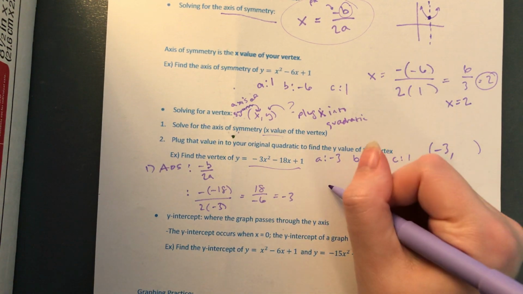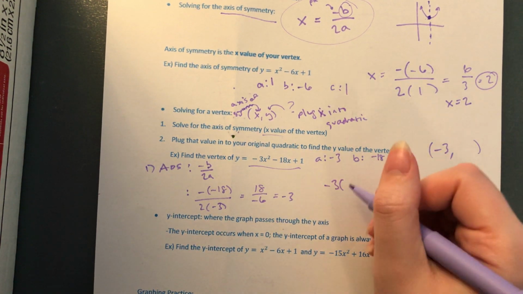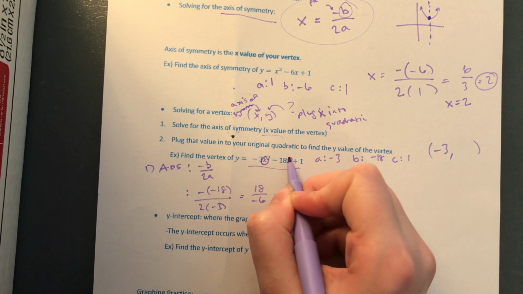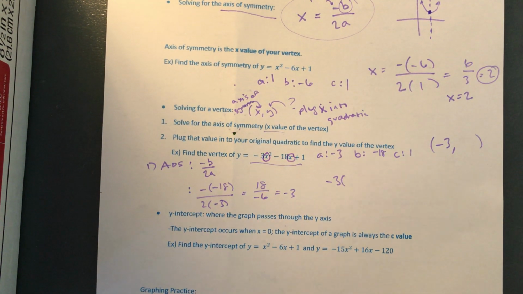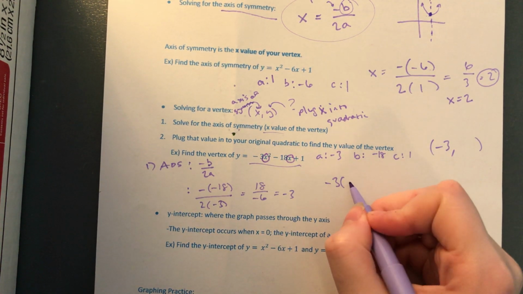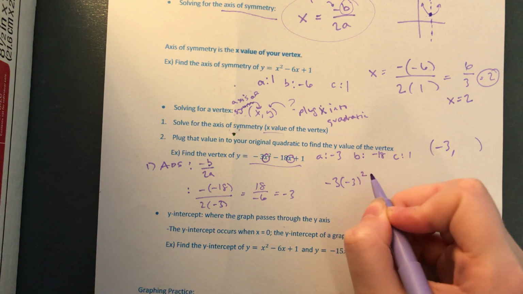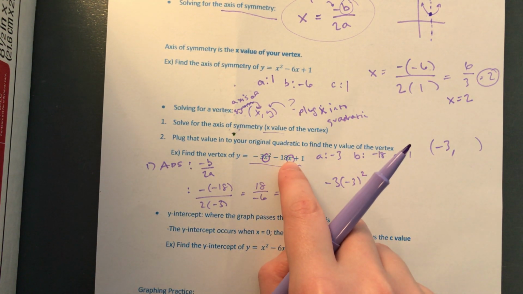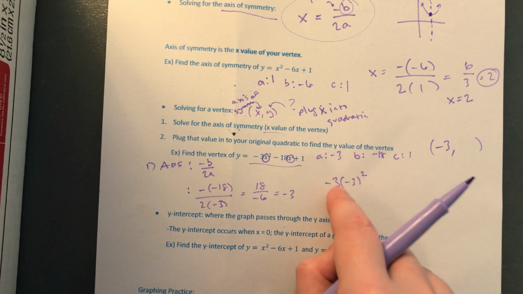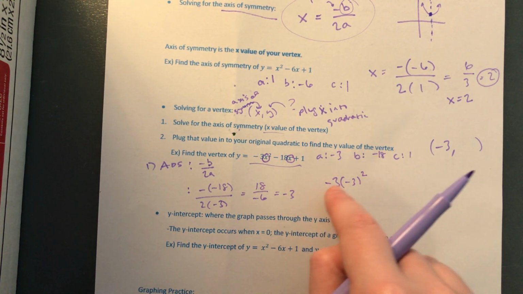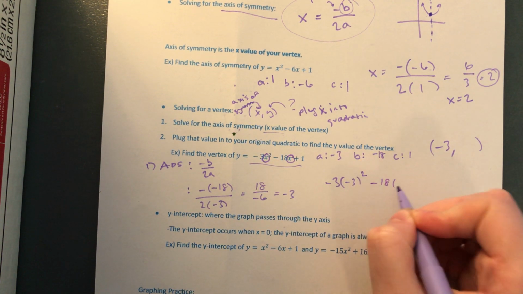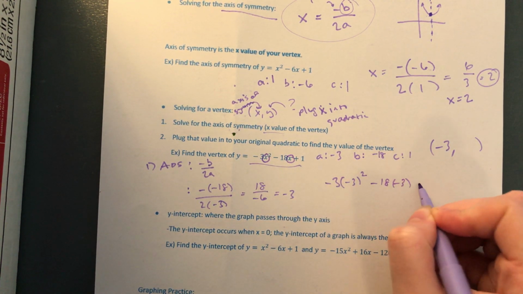So I'm going to plug negative 3 in. Remember, all we're doing is we're replacing x with our x value. And our x value is negative 3. So we have negative 3 squared. So you're basically copying this down, but you're replacing those x spots with parentheses and plugging in that number you just got. So negative 3 squared minus 18 times negative 3 plus 1.